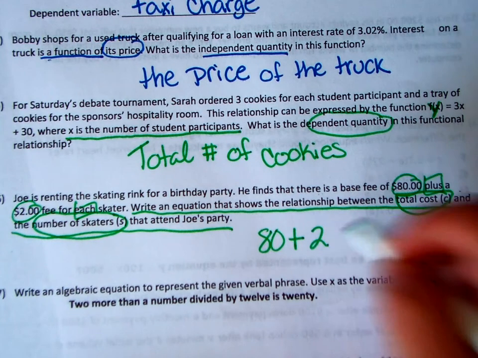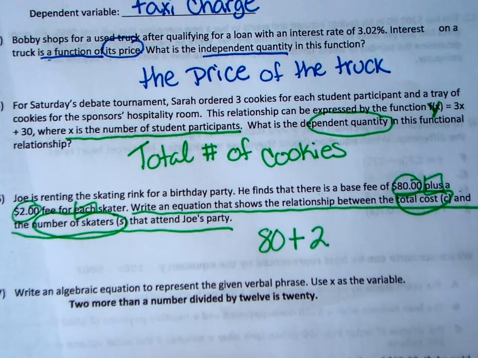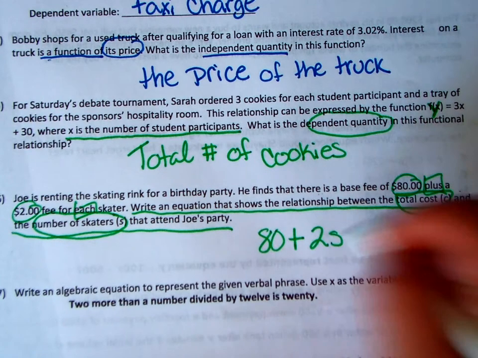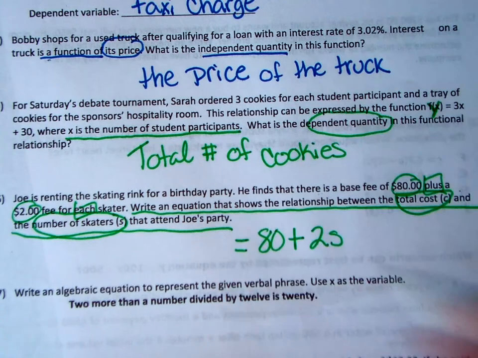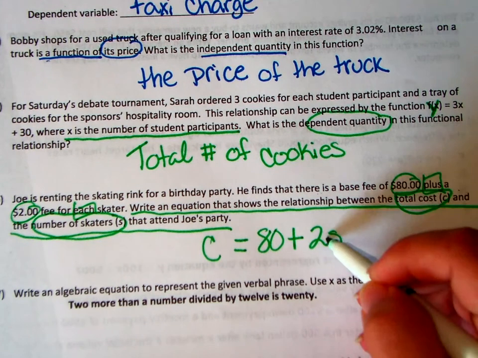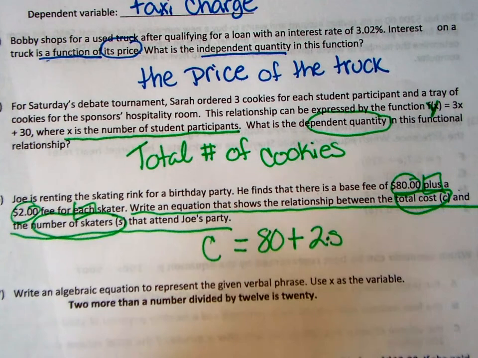$2 times, well, what is skater? X? It's going to be S. And this is equal to what? C, which stood for the total cost. If you put a dot right here, that's fine. Later on, we won't be doing that, but if it helps you to know that's multiplying, that's fine.